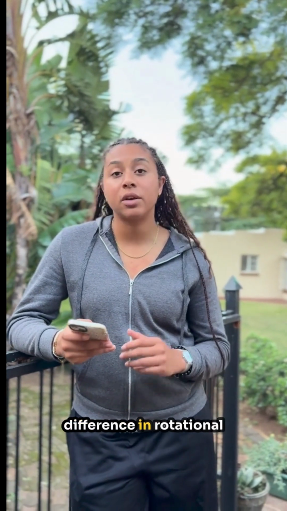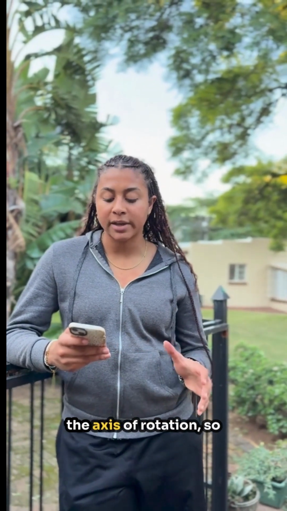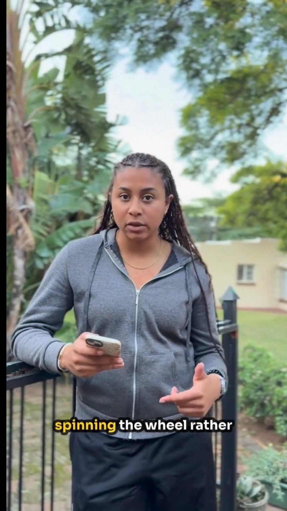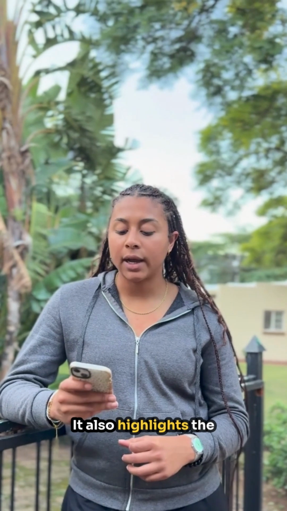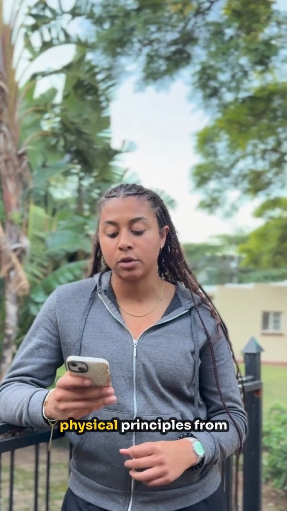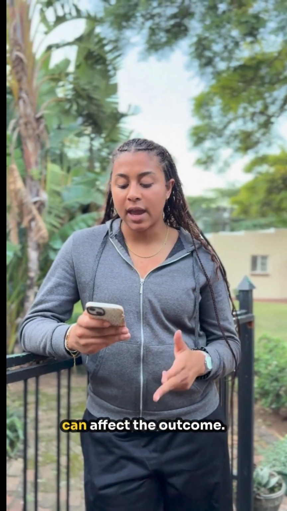This is due to the difference in rotational inertia, as the hollow cylinder has more of the mass further from the axis of rotation, so more energy goes into spinning the wheel rather than moving it further. This experiment helped us understand the deeper mechanics of rotational motion. It also highlighted the importance of careful design when testing physical principles, from mass distribution to surface smoothness, and many factors that can affect the outcome.